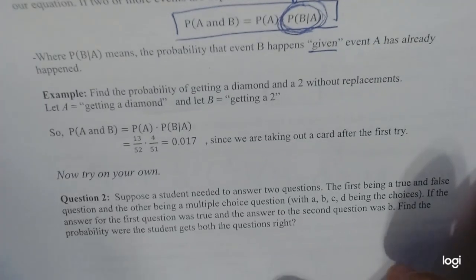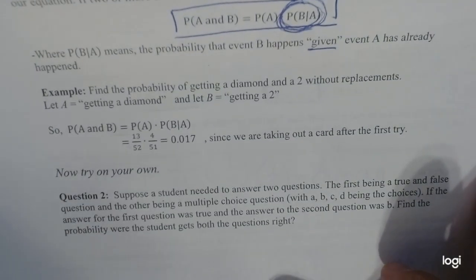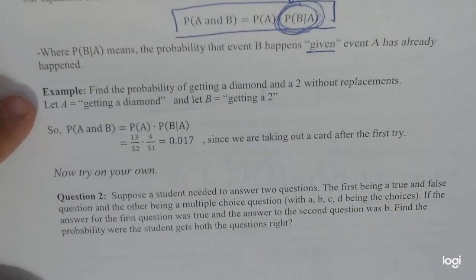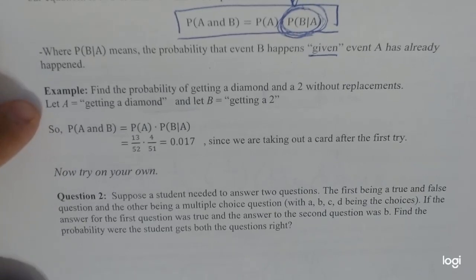All right, so now we have that. And that's just the example here, it shows you what it means by going up there. So for example, find the probability of getting a diamond and a 2 without replacements. So event A is getting a diamond, event B is getting a 2.